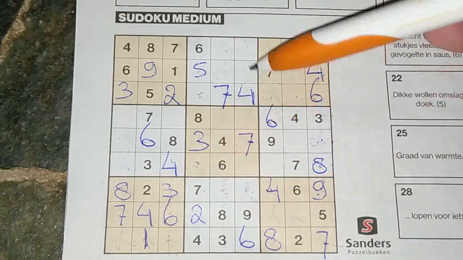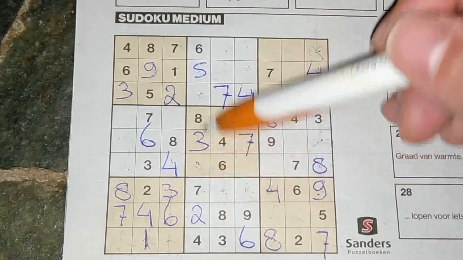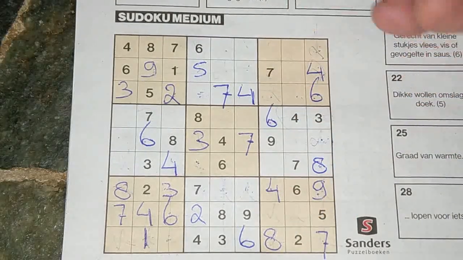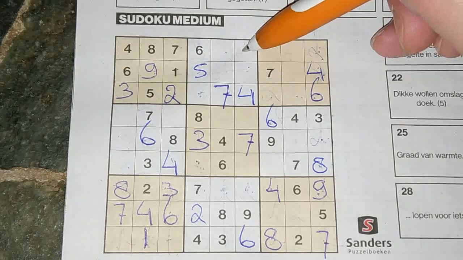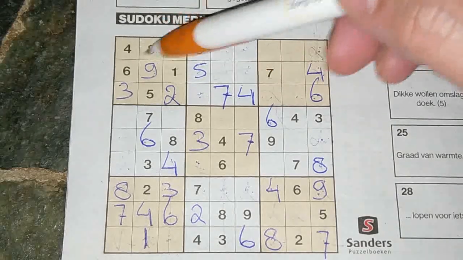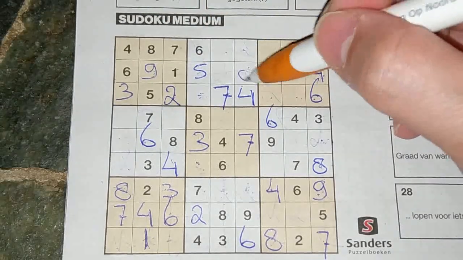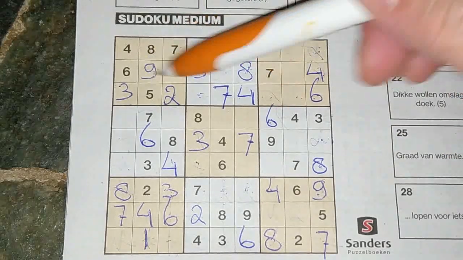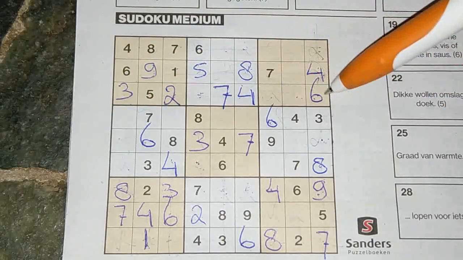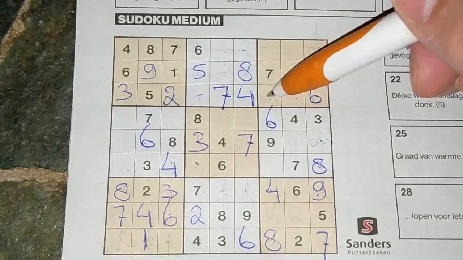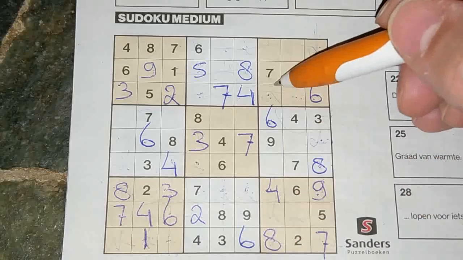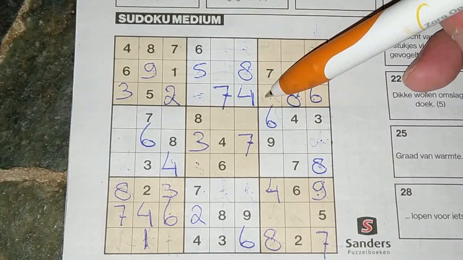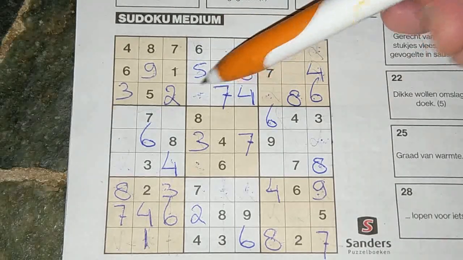The 8. Yes, the 8. 8 in this column. 8 in the middle column. So in this column, the only 2 places for an 8 should be this one or that one. I see here an 8, so no 8 there. 8 should be here. 8 in the first row, 8 in the second row. So in the third row, the only two places for an 8 is here or there, but I see here already an 8, no 8 there. 8 should be here.